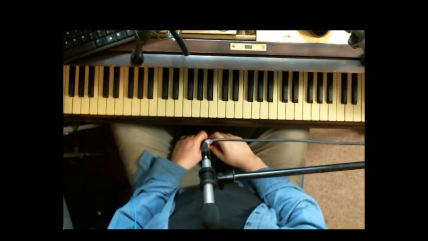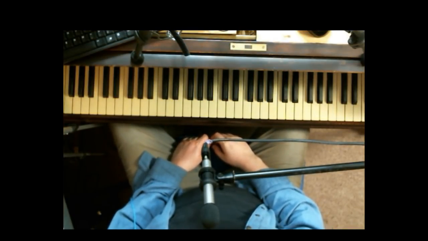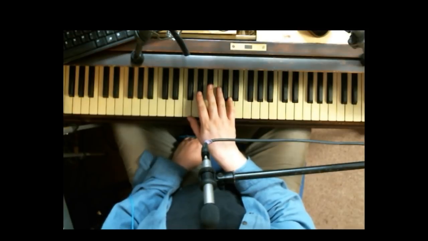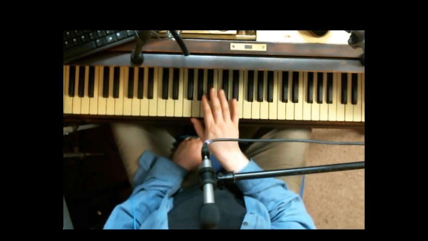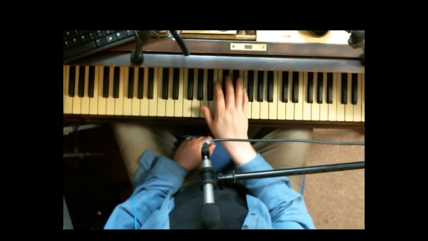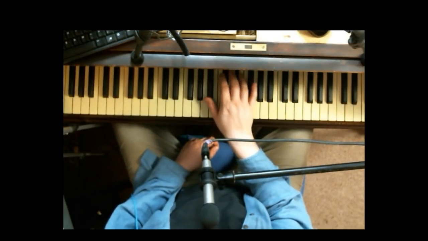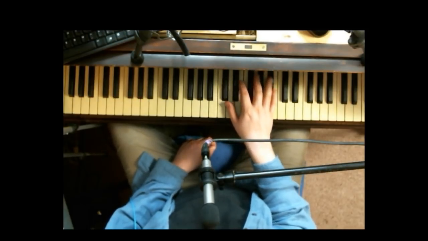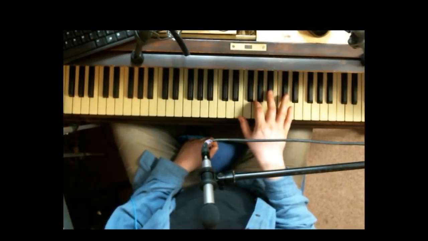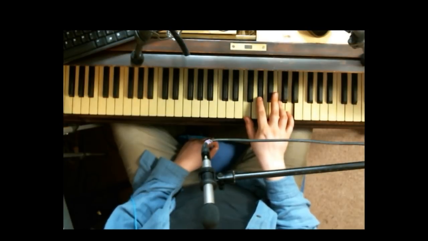Don't forget, we've got to play all these same things in minor 6th diminished. So let's turn this into F minor 6th. And then we're going to use that same diminished. F minor 6th, same diminished, minor 6th, diminished, minor 6th, diminished, and then we're back to our minor 6th.